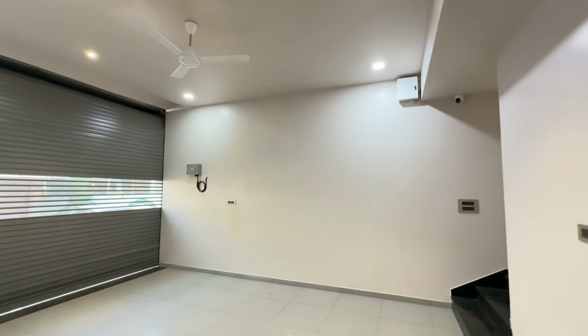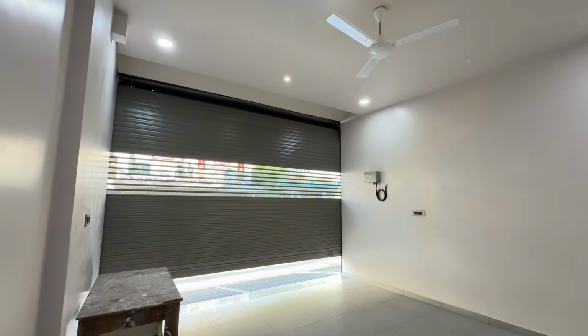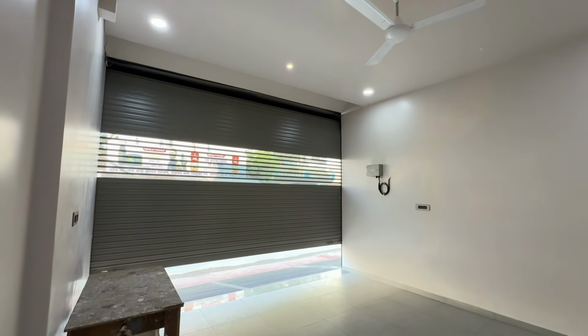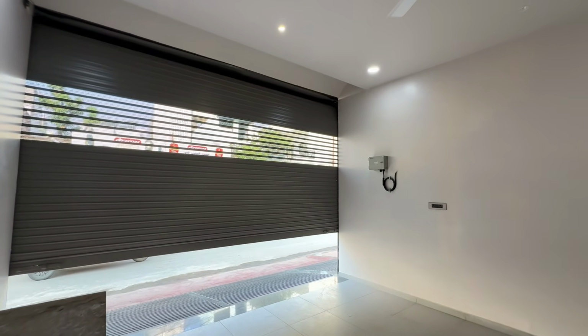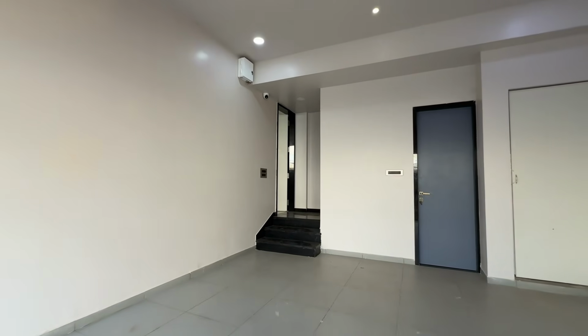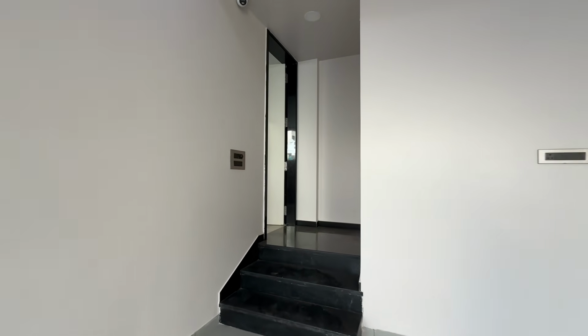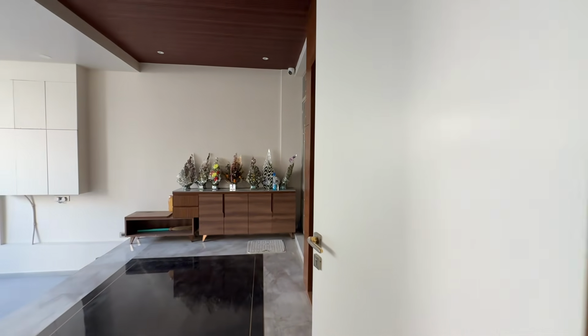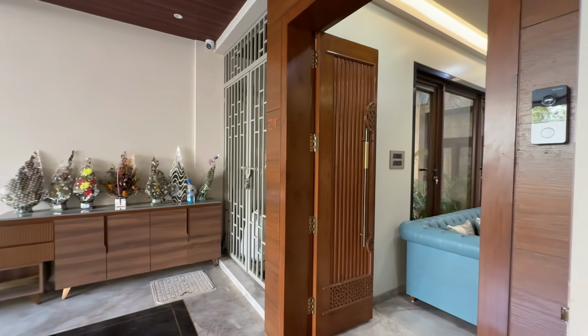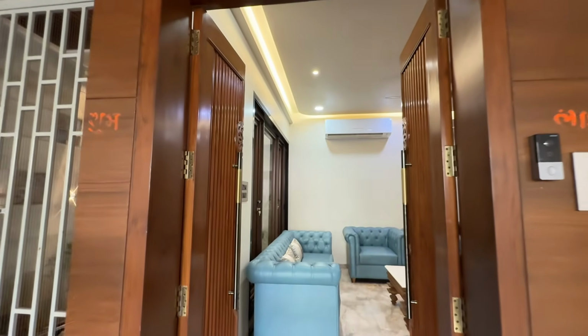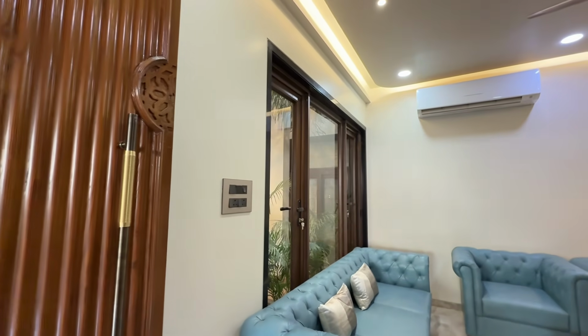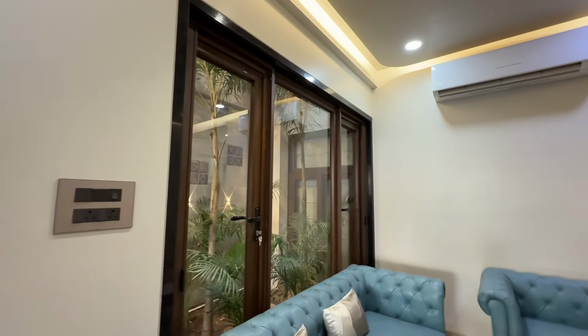There is an entry for the vehicle parking and a separate entry for pedestrians. We have a motorized shutter that opens the parking lot for two cars. Then, where you can walk into the house, we have another separate entry that takes you deeper inside the house, and a large wooden door that is designed to take you inside. Once you enter, there is an entrance lobby.